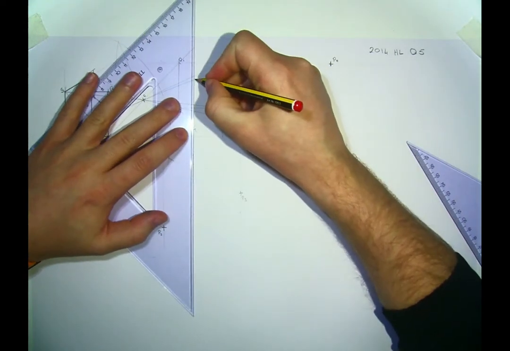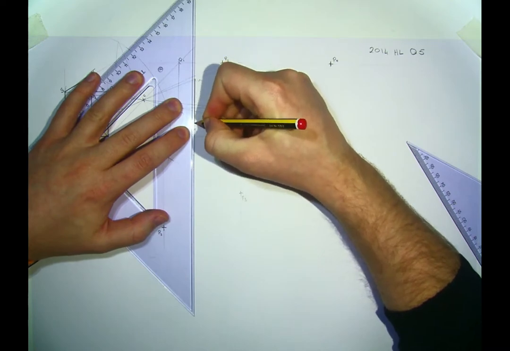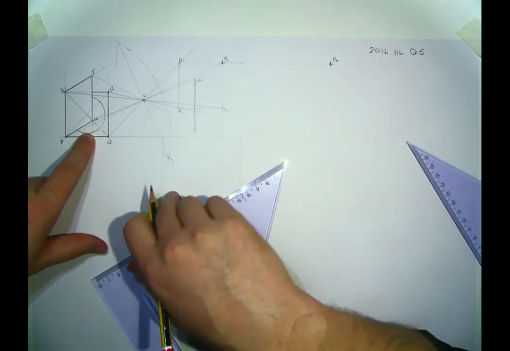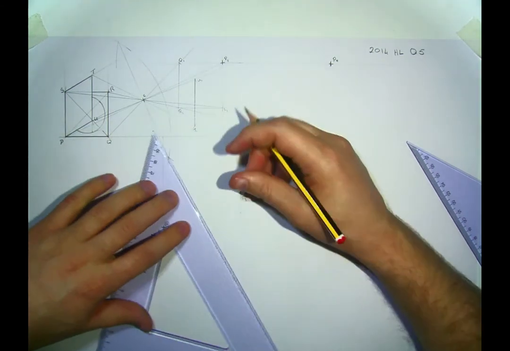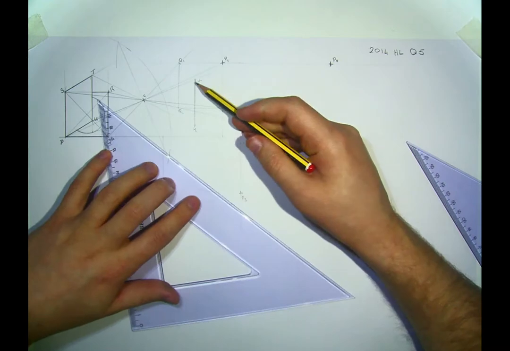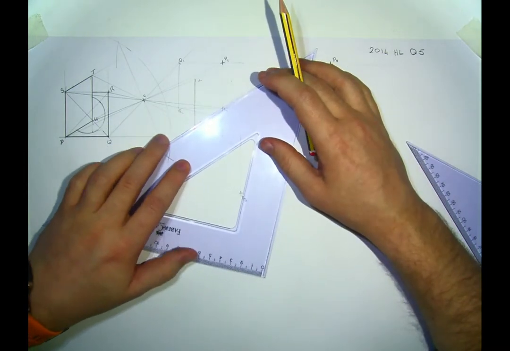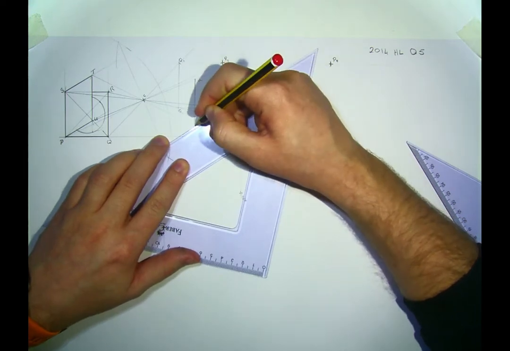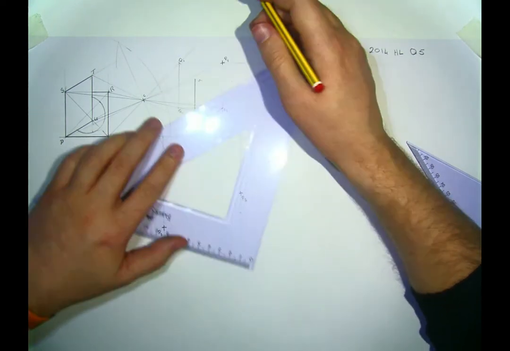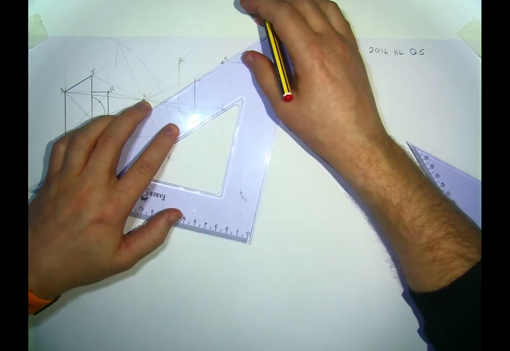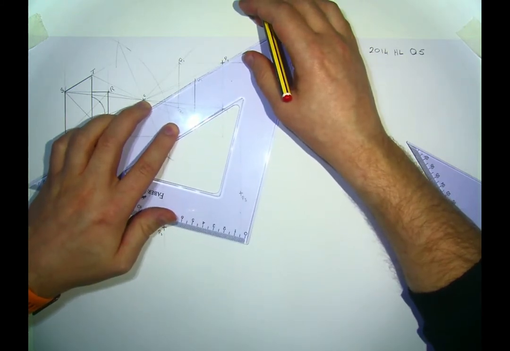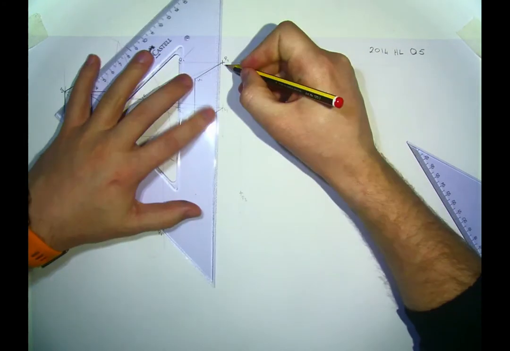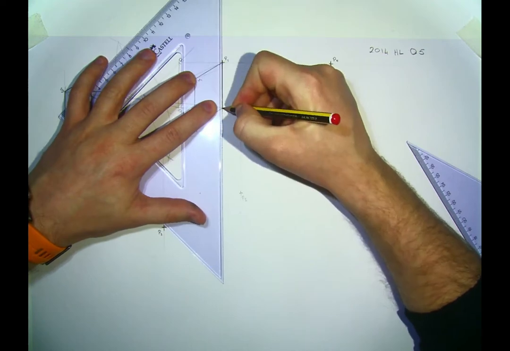So T joins to U. It's important to look back at the original to see what joins to what so that you're not making mistakes and joining stuff up to the wrong spot. T joins to S. U joins to P. And then we can darken in the remainder of the outline.